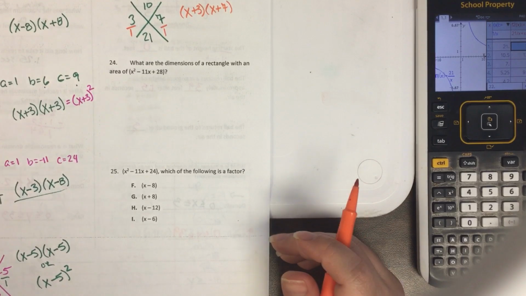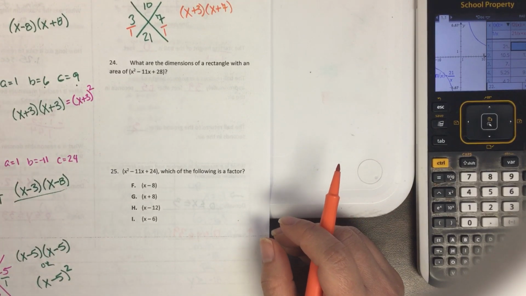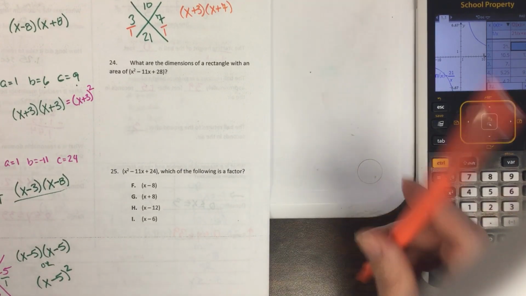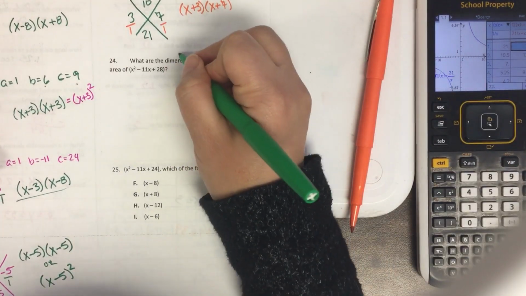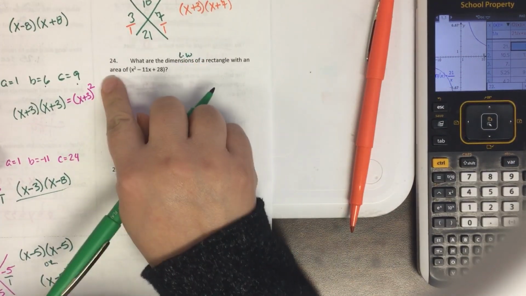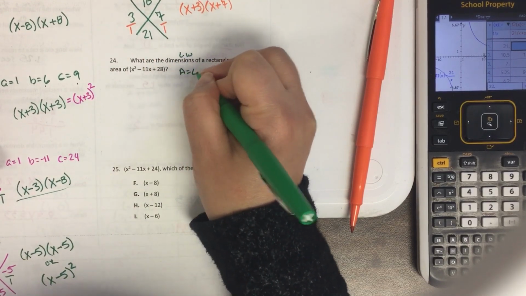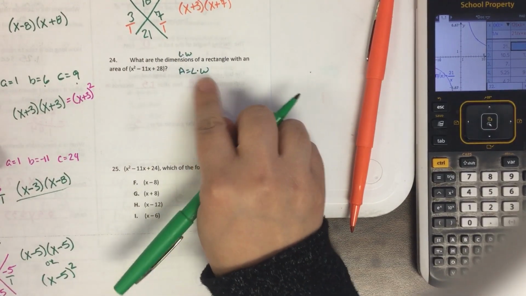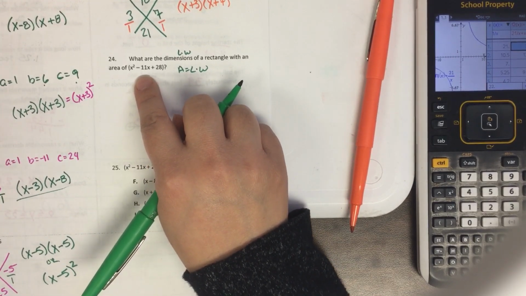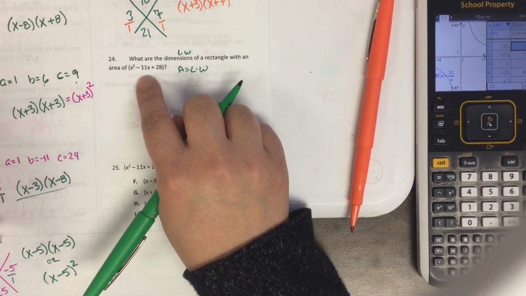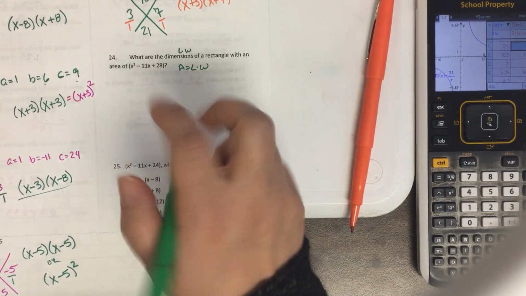24 says, what are the dimensions of a rectangle with an area of x squared minus 11x plus 28? So dimensions the same. What is the length and the width? Area is length times width. So I want to know what times what gives me this trinomial. In other words, what are the factors? It's a trinomial, we're factoring x method.